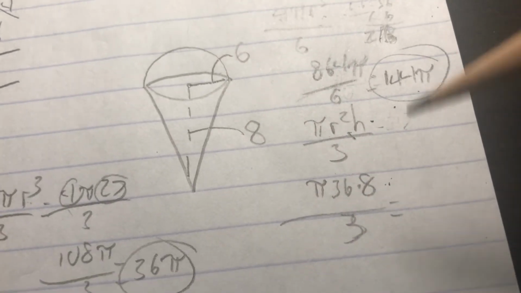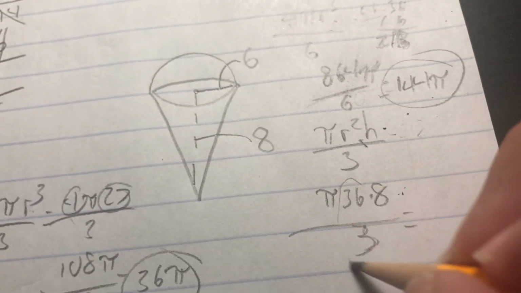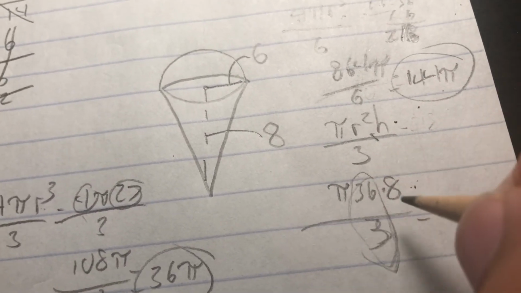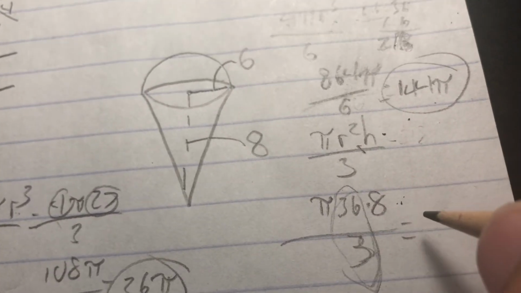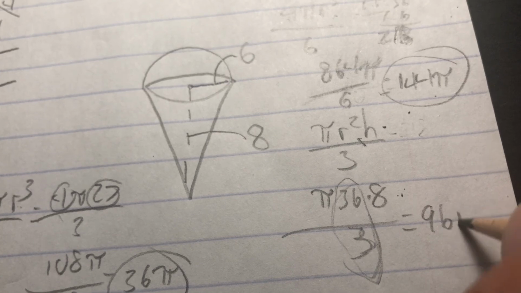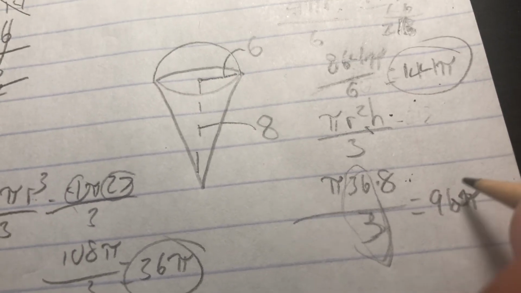All right. So 36 times 8, or we can shrink the 36 first. You could divide this at any time. So this could make 12. 12 times 8 is 96. So the answer for this is 96 pi. If I can get this thing to work nicely. 96 pi.